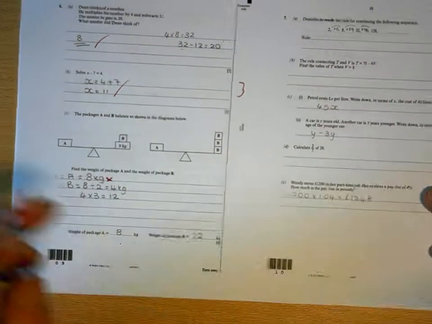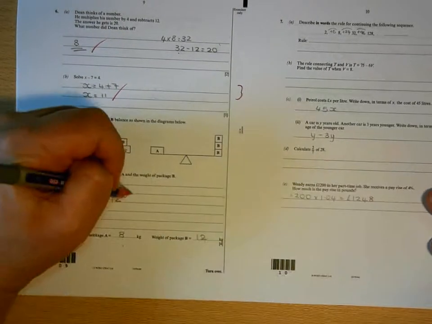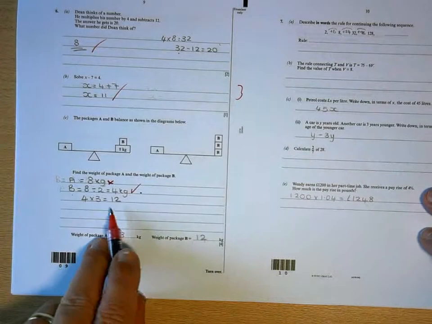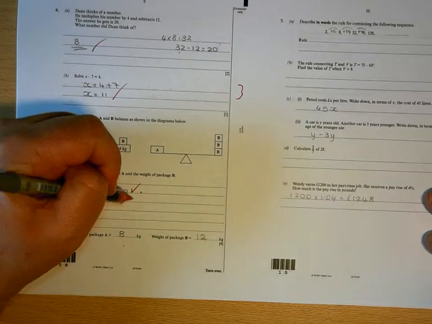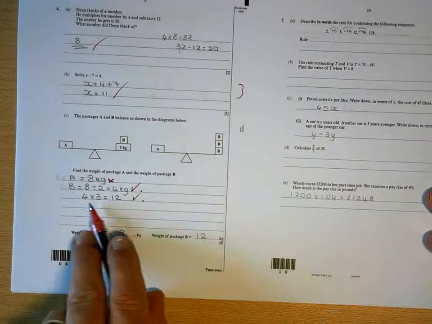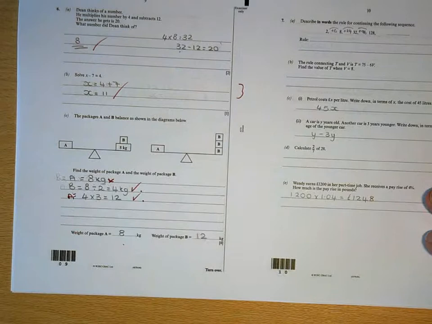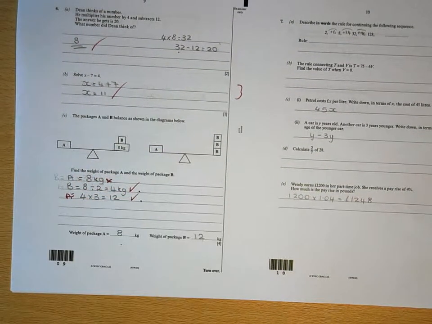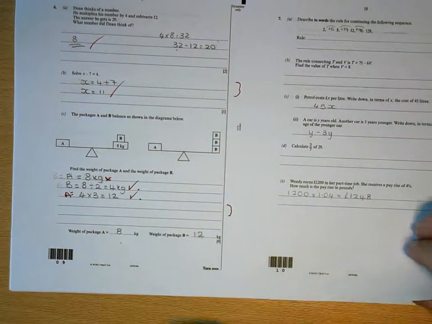So it's by trying to work out that. So hold on, no, you've got B is 4, and you've got 4 times 3 is 12. Your mistake is A is 12, not that. So that's your mistake. So actually, you've done some good maths there. You get 3 out of 4 for that.